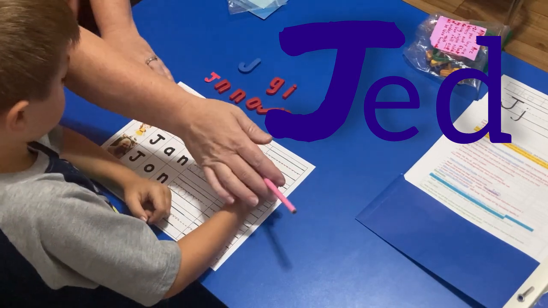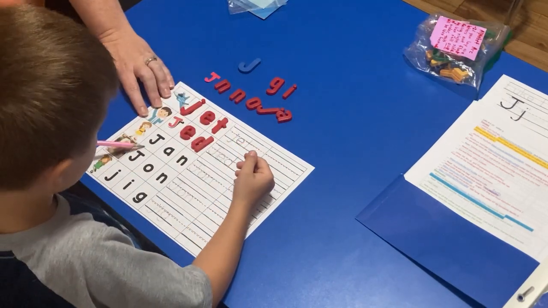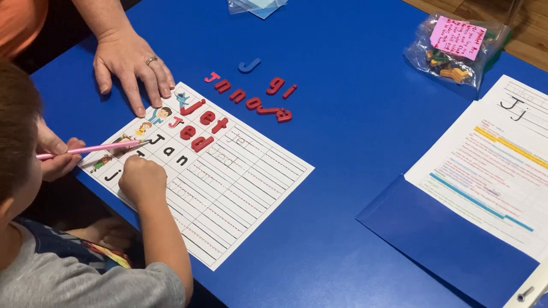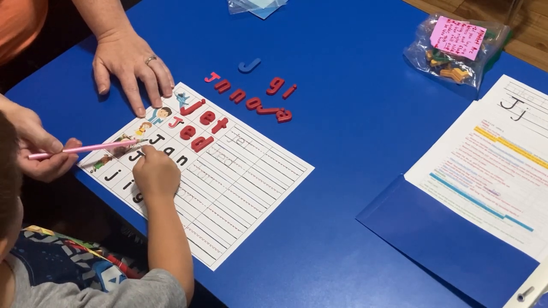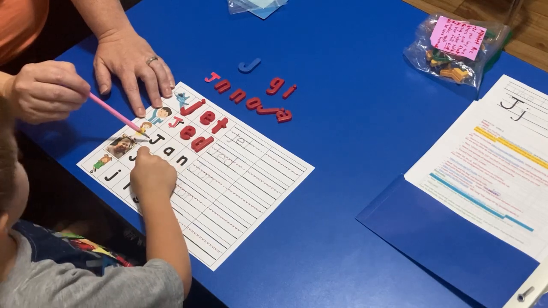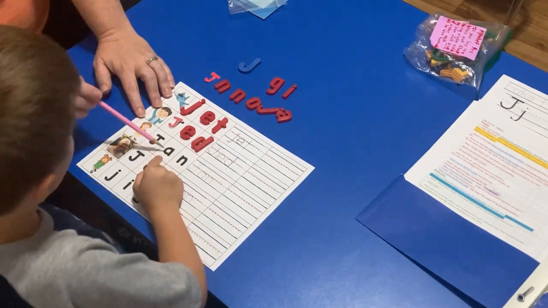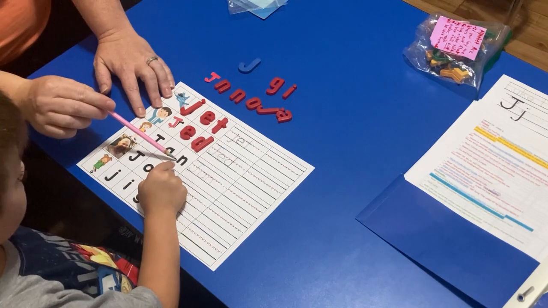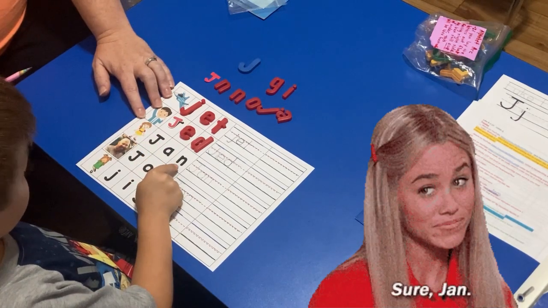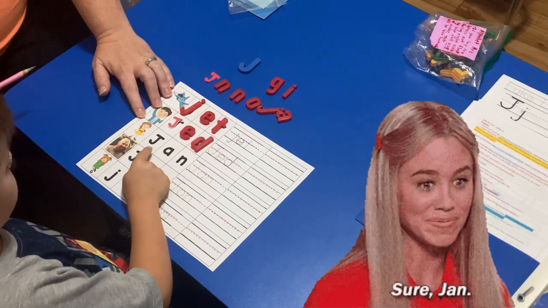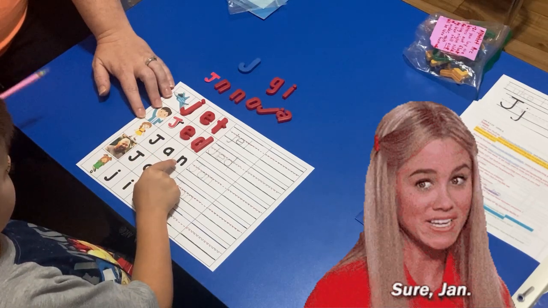Beautiful. Okay, let's sound out this name right here. Why is this a capital letter? Because names start with capitals. Good. So let's sound this out. J. E. No. A. J. A. N. Jan. J. A. N. Jan.